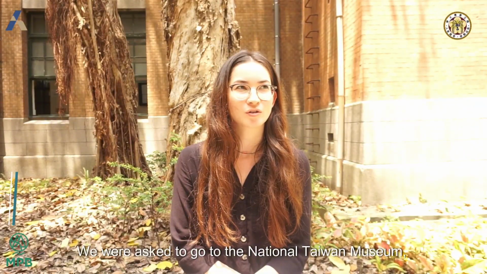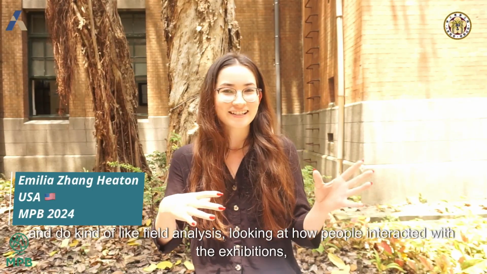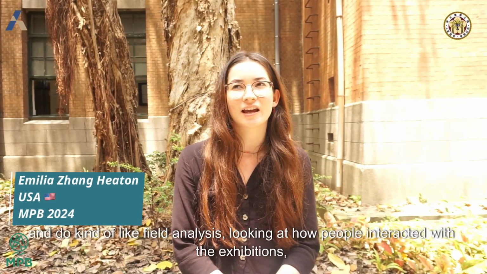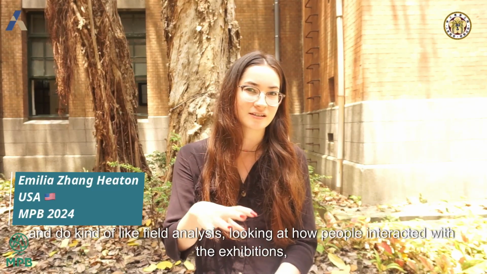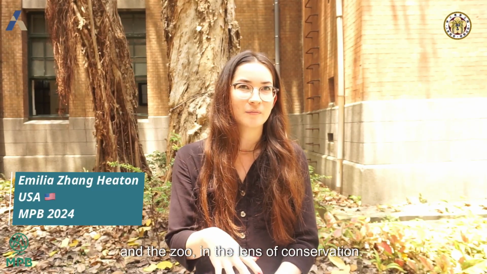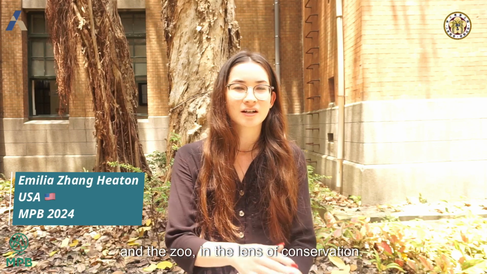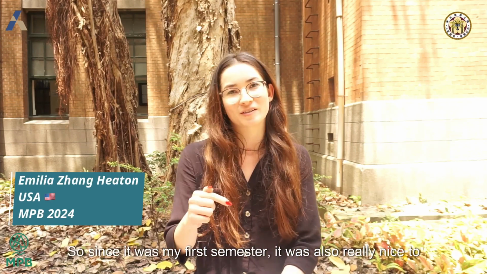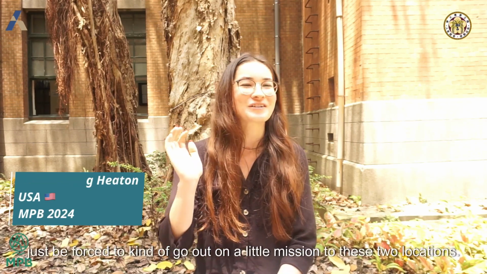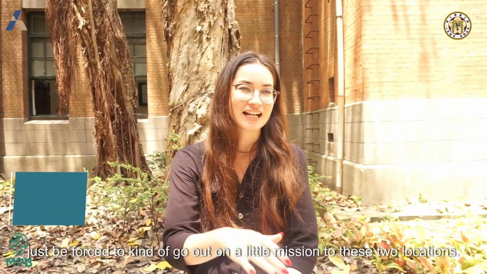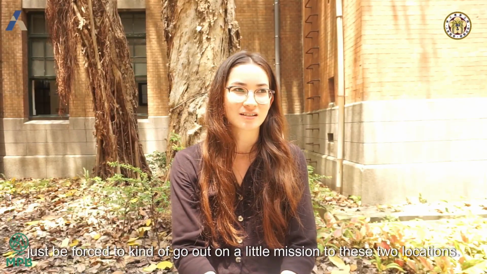We were asked to go to the National Taiwan Museum and also the Taipei Zoo and do a kind of field analysis, looking at how people interacted with the exhibitions and the zoo through the lens of conservation. Since it was my first semester, it was also really nice to just be forced to go out on a little mission to these two locations.